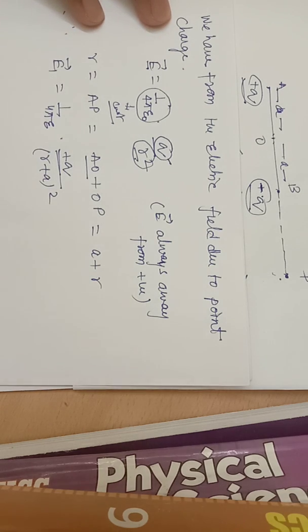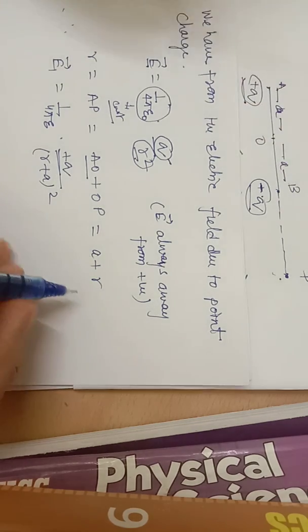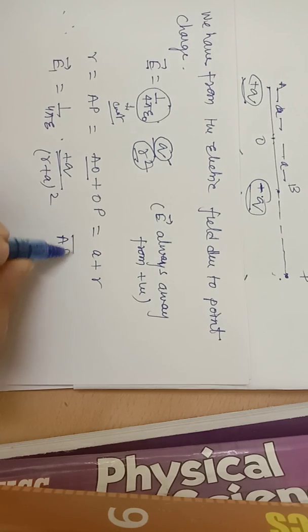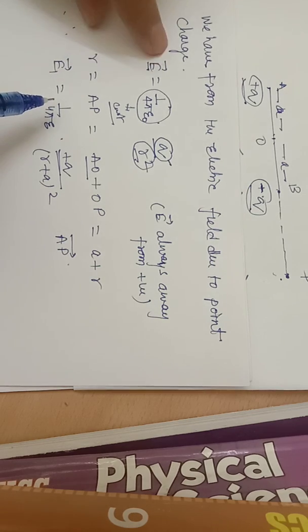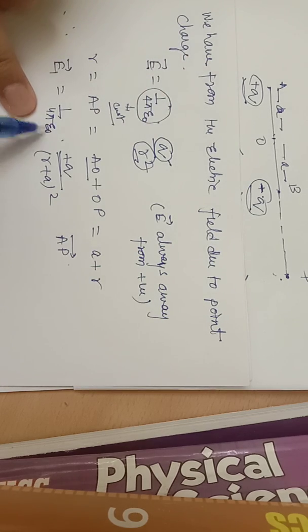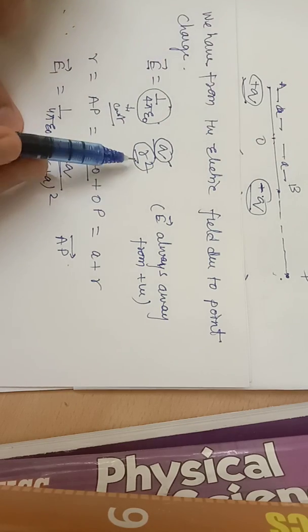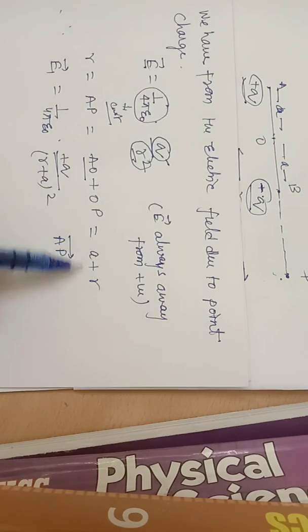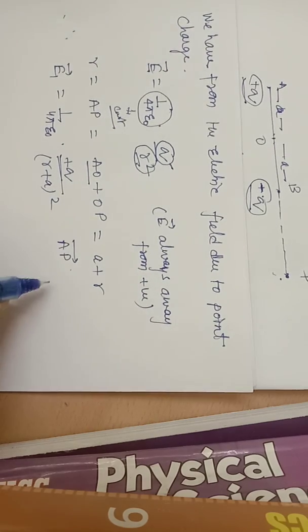Clear? I'm sure no doubts will be there. And direction is very important. The charge is positive, so the direction is away from positive, that means A to P. I'm repeating again: E1 is 1 upon 4 pi epsilon naught as it is, times plus Q, upon R plus A the whole square. So this is equation number 1.